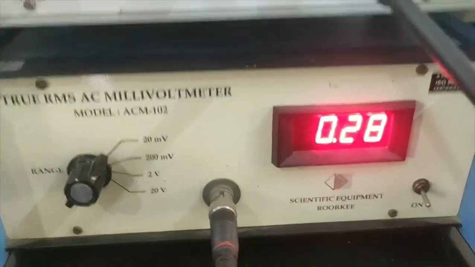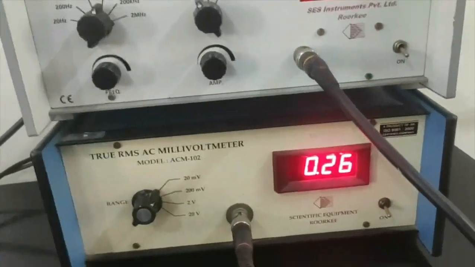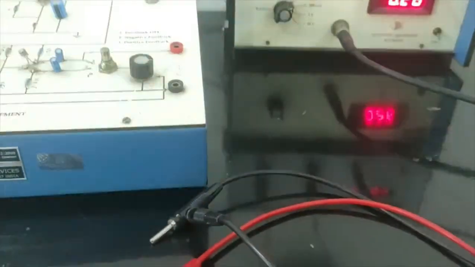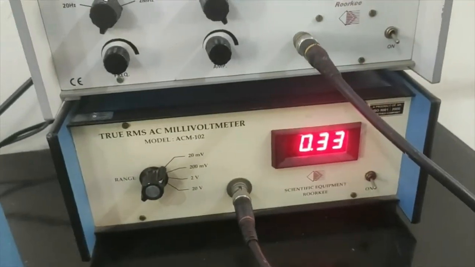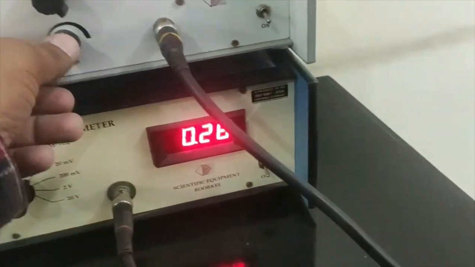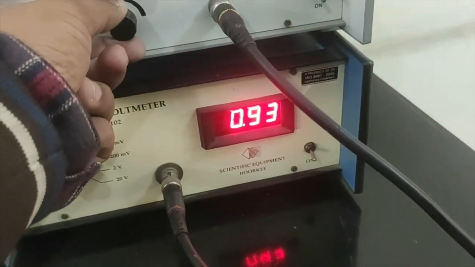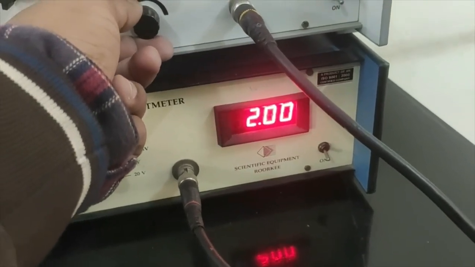V input, because I've already connected the output of this and the output of this, to set the frequency, and then I have to fix the input voltage to 10 millivolt. Okay, let's fix it to 10 millivolt.